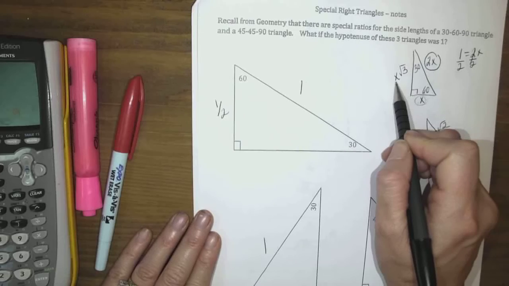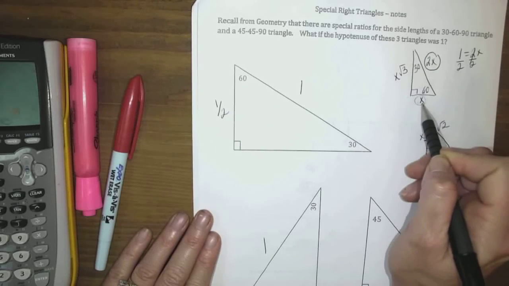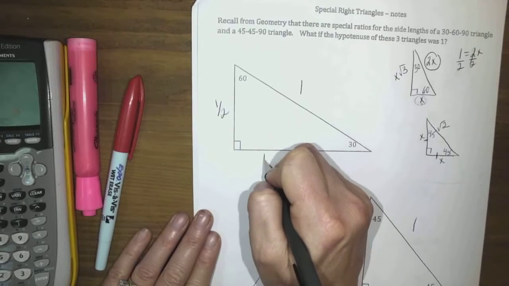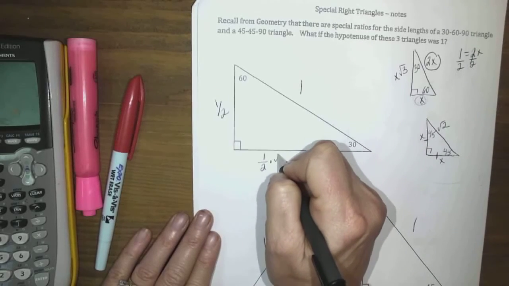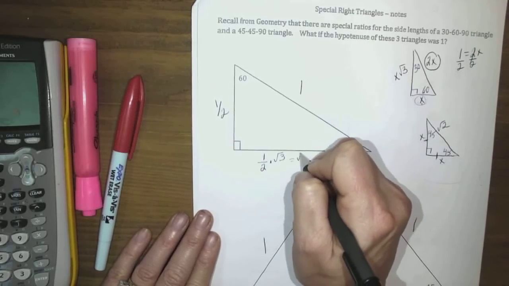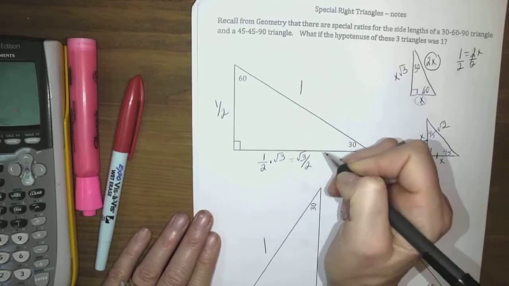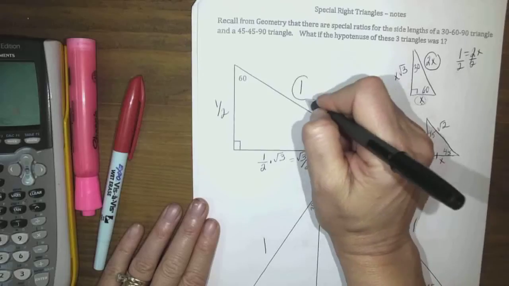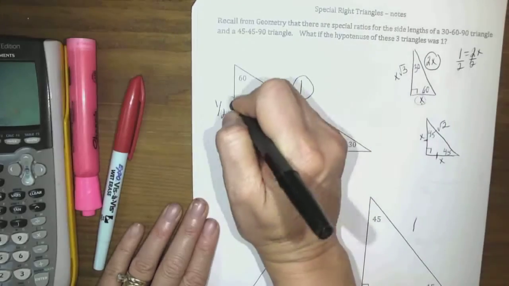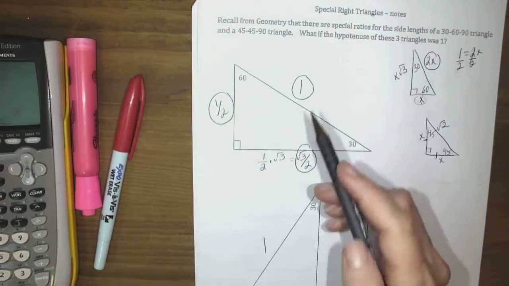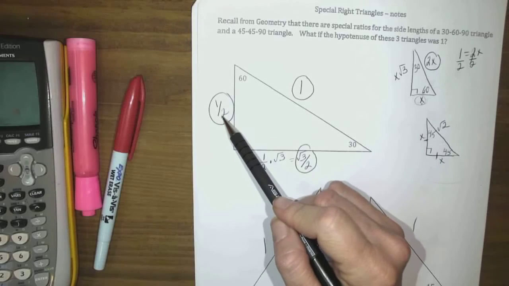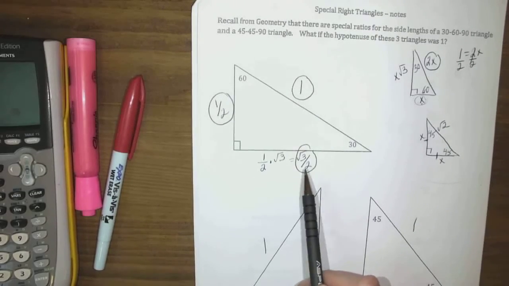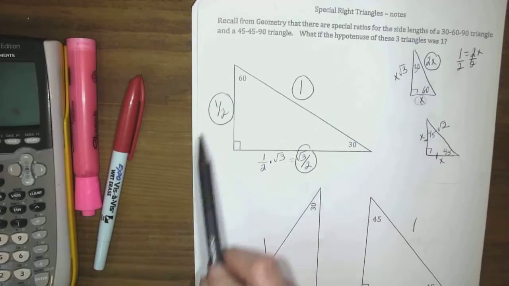This one right here, you can see, says take x, which we said was 1/2, and multiply by √3. So we will take our 1/2 and multiply it by √3, which is better stated as √3/2. So for what we're working with, these are the ratios that we need. Your hypotenuse is twice your short leg, and it will always be 1. And your long leg is √3 times your short leg.